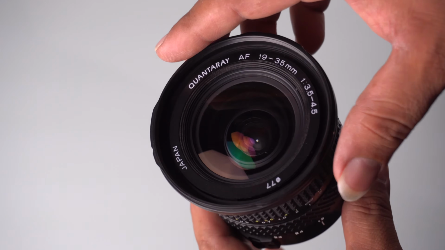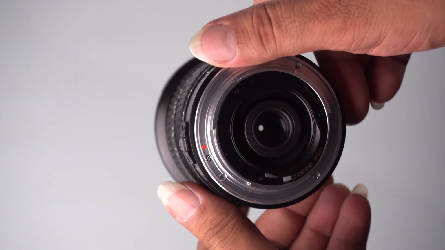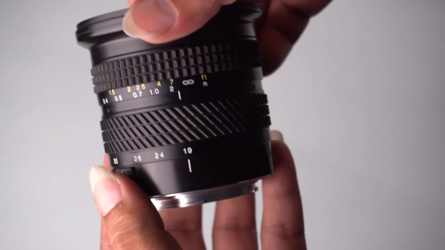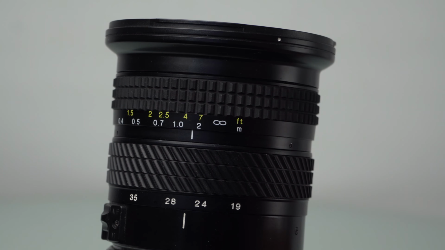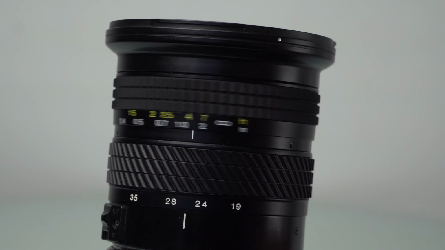I got lucky because this lens is in excellent condition. There's not even a scratch in sight. It's mostly a plastic build to keep it light with a metal mount. It also has a very small focus throw, about 25%, which helps for fast, snappy autofocus when shooting stills, but is not the best for video.